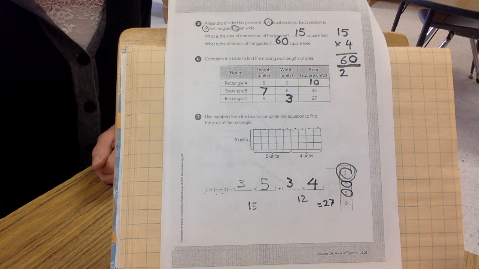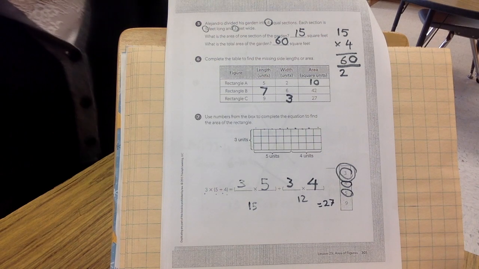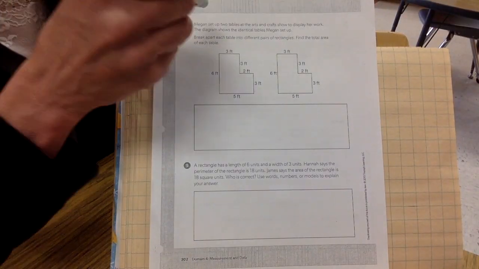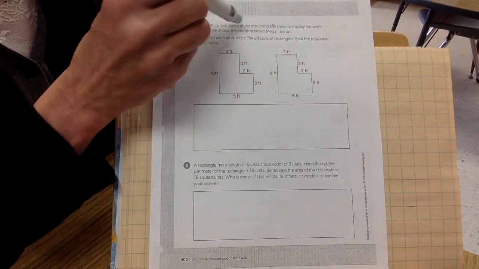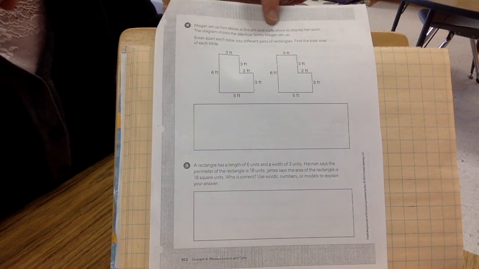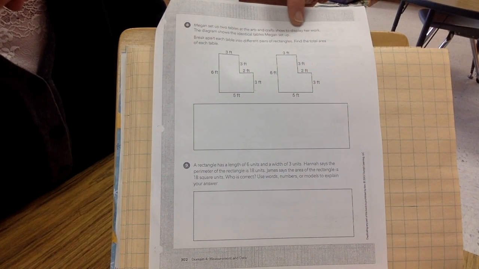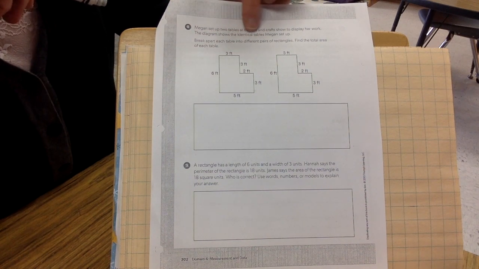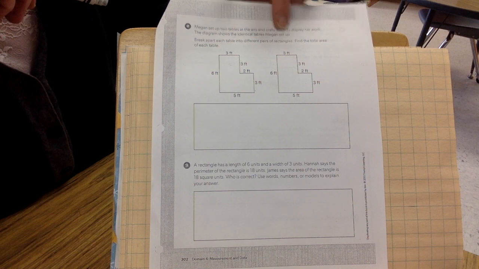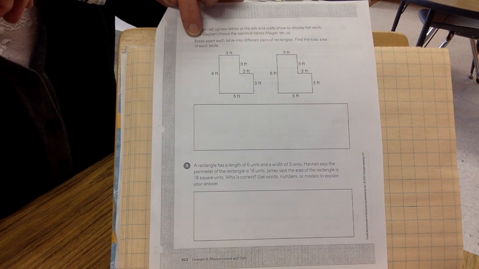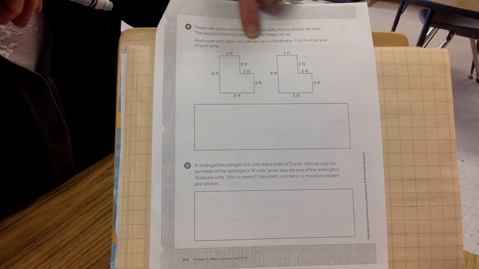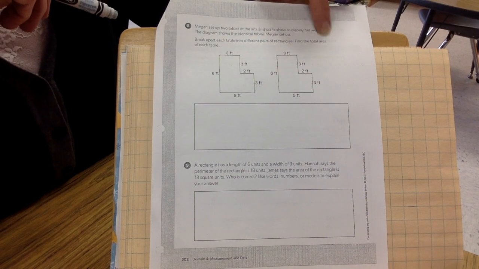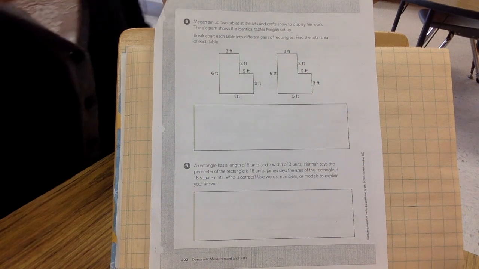Okay, we're going to go to the next page, and we're almost done. Megan set up 2 tables at the Arts and Crafts show to display her work. The diagram shows the identical tables Megan set up. Break apart each table into different pairs of rectangles. Find the total area of each table.